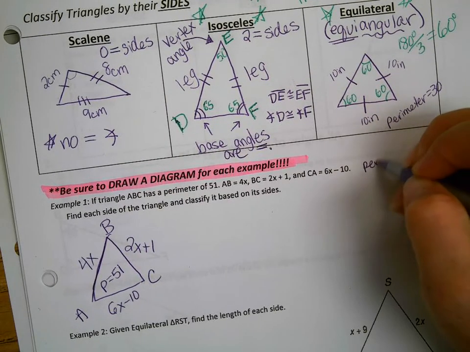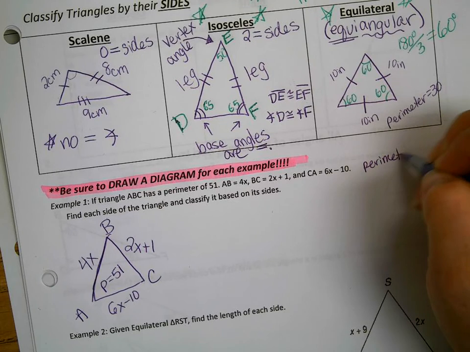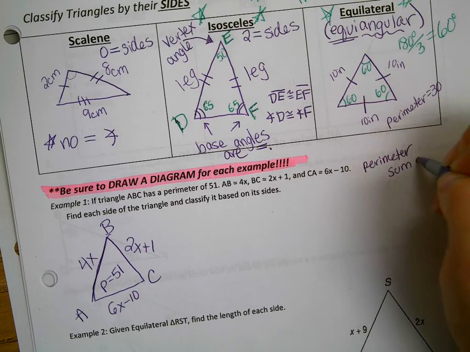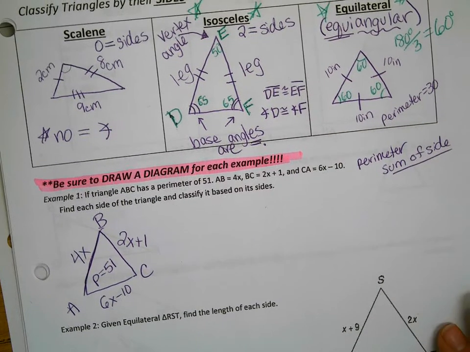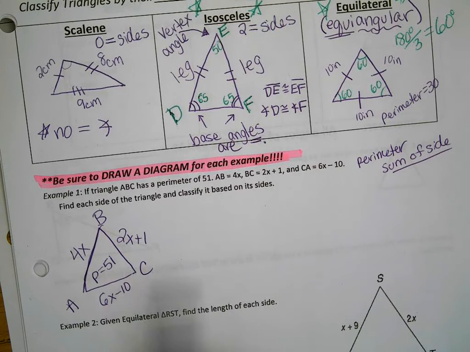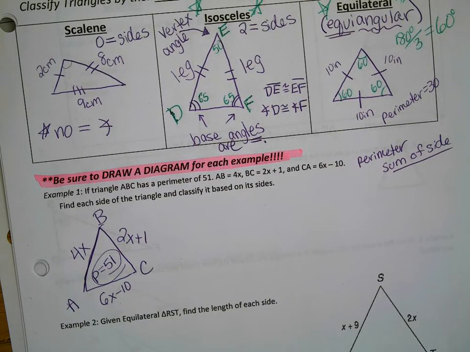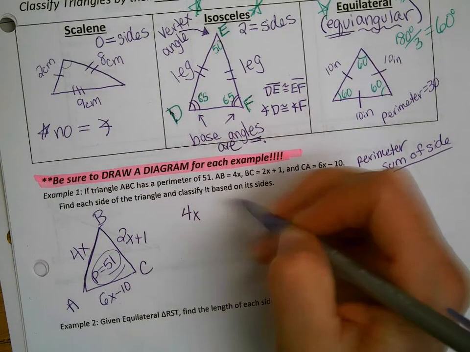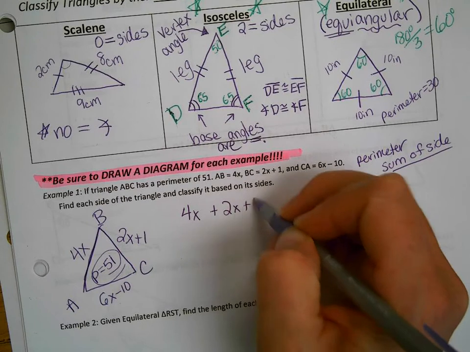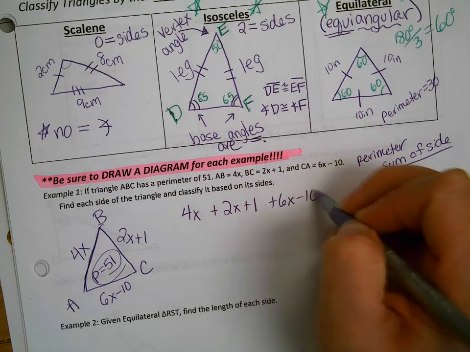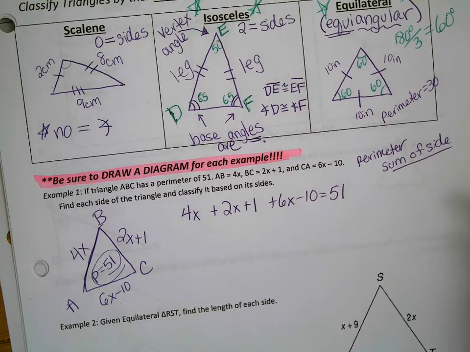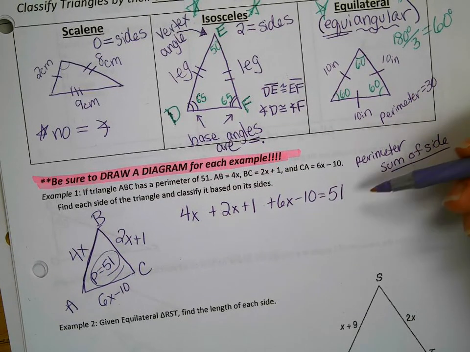So remember, perimeter is the sum of sides. And we did that a little bit with the distance formula back in our first unit. And we're going to come back to that here as well in the next few pages. So these 3 sides are going to add to the whole perimeter that they gave us, 51. So we have 4x added to 2x plus 1 plus 6x minus 10 equals 51. This is a good moment to pause the video. Try solving this on your own.